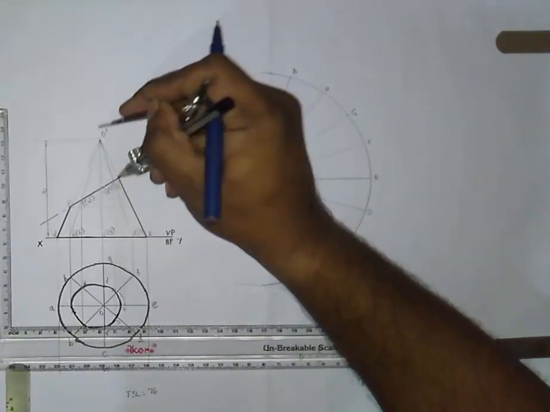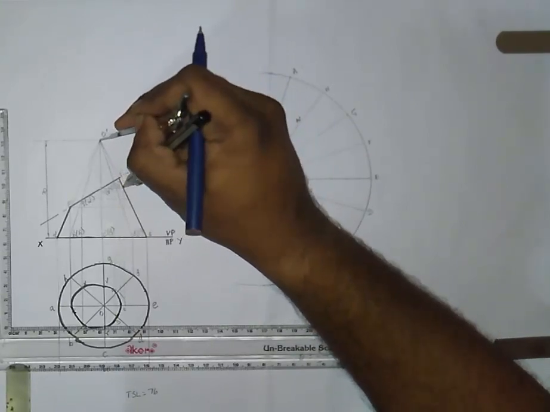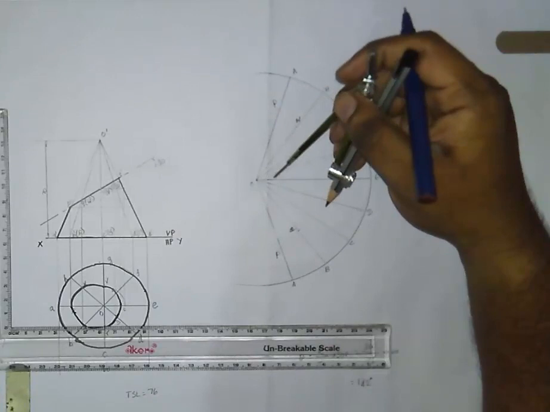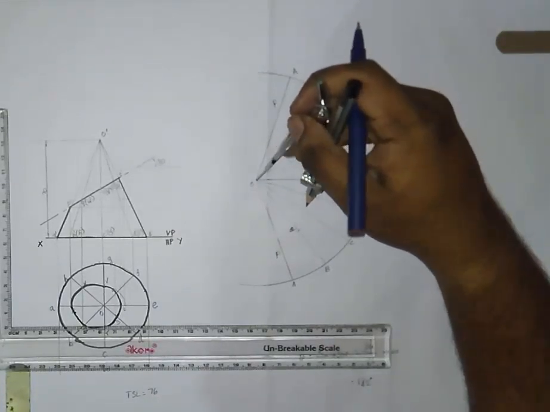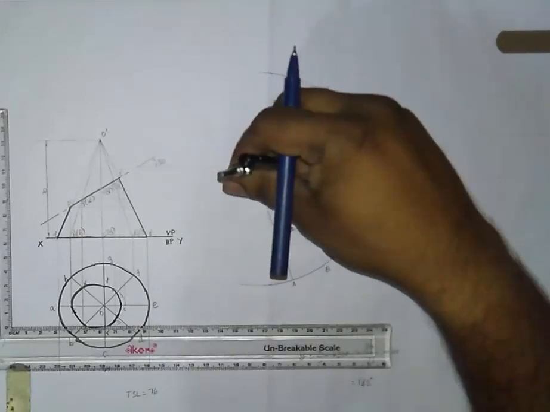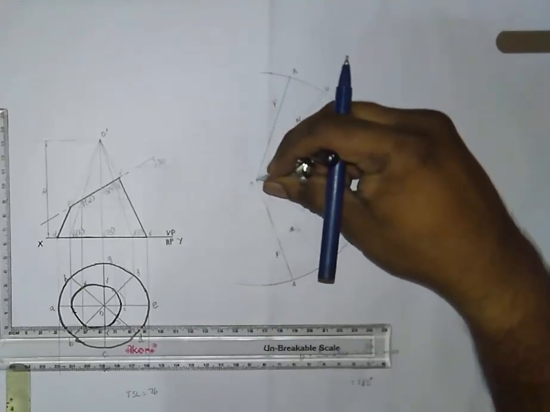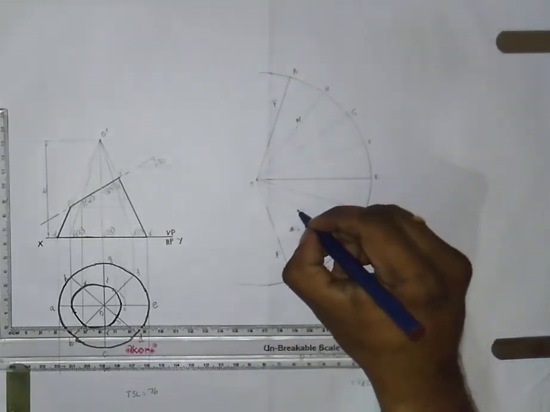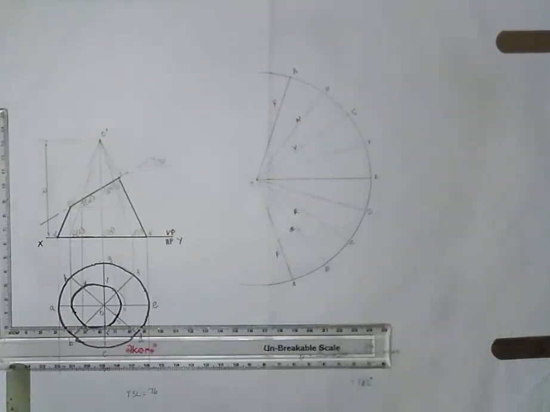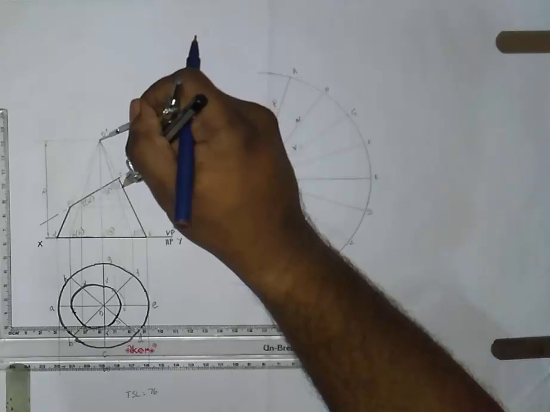The next thing, you have to transfer the points R and V. Just measure this point R and V in the true slant length from point O. The point R is on the OC line. Where is OC? So here it is, and OG, here it is. Then this is your point R, this is your point V. Similarly OS and OU.